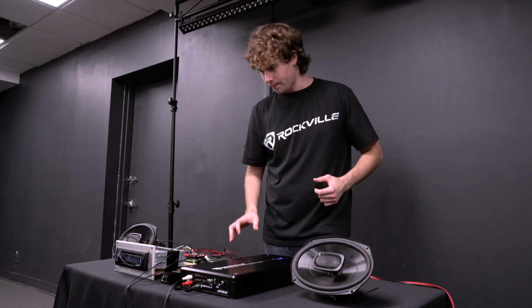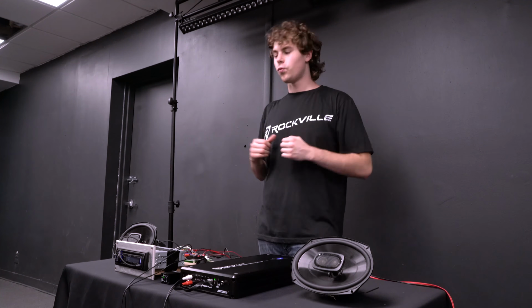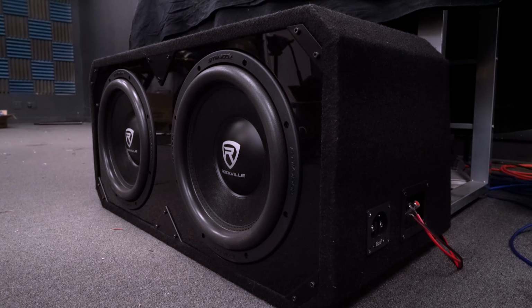So now this is what it'll sound like with the full spectrum of sound. Yeah, nice. You're hearing that high to mid range through the full range speakers, and you're hearing all of that low end coming through the sub.